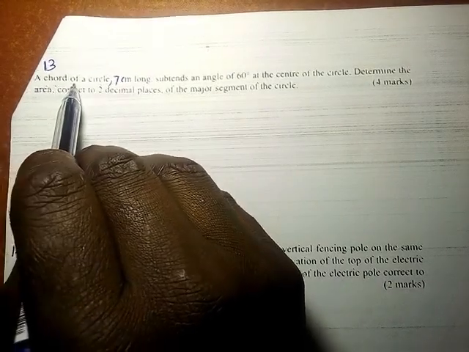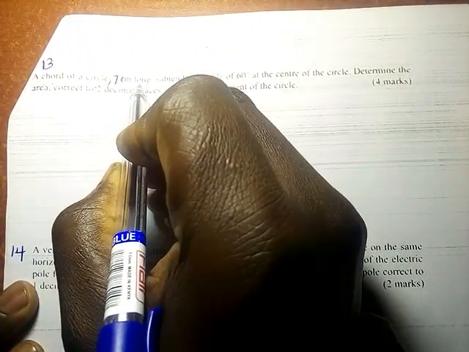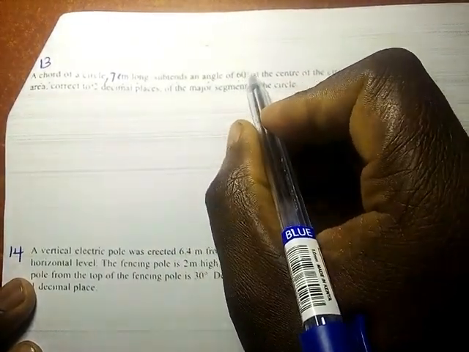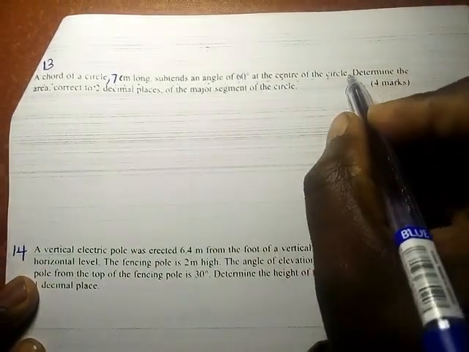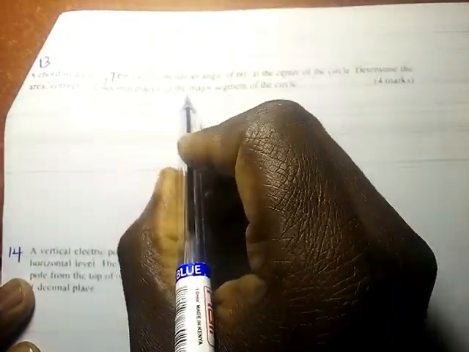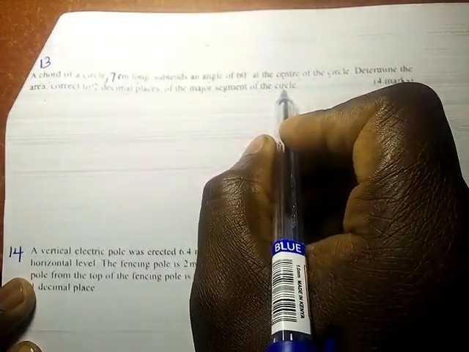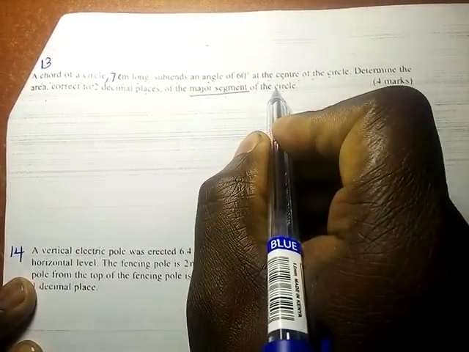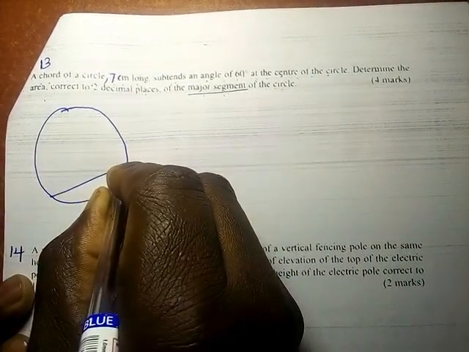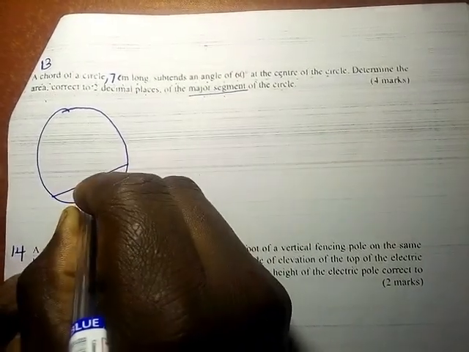A chord of a circle 7 cm long subtends an angle of 60 degrees at the center of the circle. Determine the area, correct to 2 decimal places, of the major segment of the circle. You mark that. So this one is a circle which has a chord, and this chord is 7 cm.